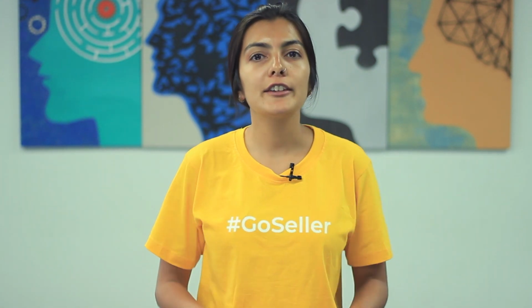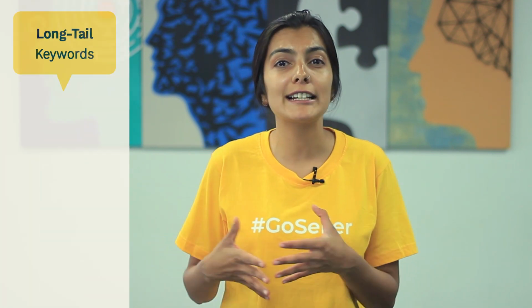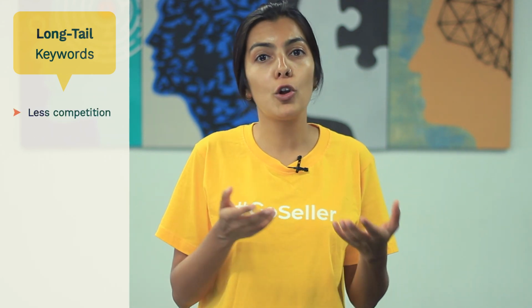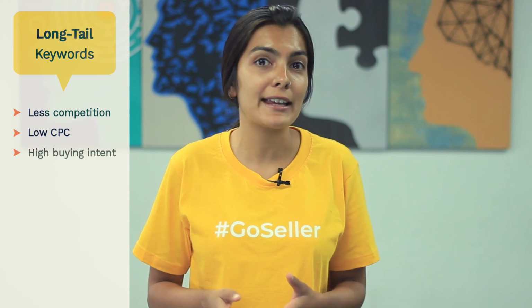You'll have to decide on a goal for your PPC campaign. If the goal is to increase exposure for your brand and your product, then you can get as many impressions as possible and increase your visibility. But if your goal is to get more sales or improve your organic search rank and build relevance to certain keywords for your product, then you'll have to go after long-tail keywords first. The reason being, these long-tail keywords have less competition and therefore low CPC and high buying intent.